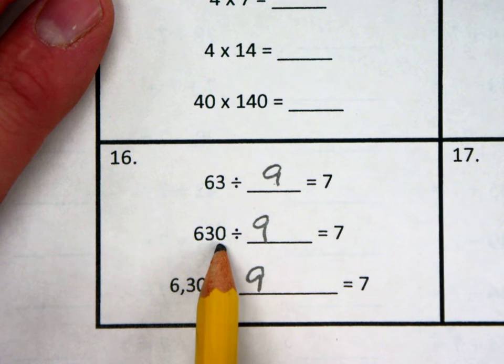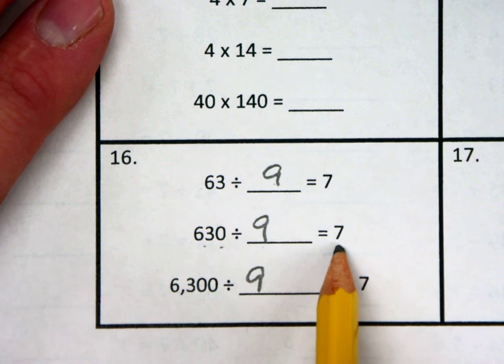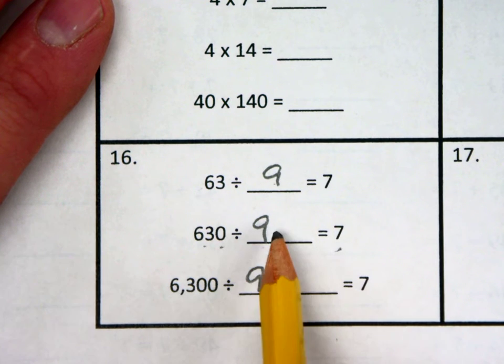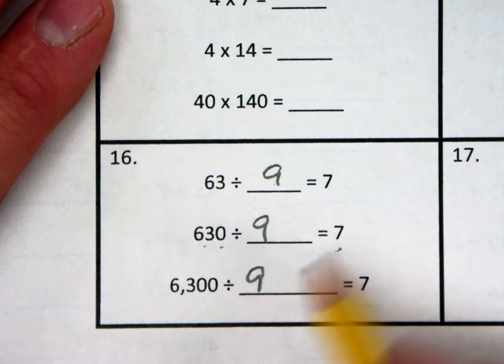So if I've got a 3 here like this, I can ask myself this question. If I have 630 divided by 9, how can that possibly equal 7? It's got to be a larger number, doesn't it? It just doesn't make sense if it wouldn't be. And so you're kind of asking yourself, there has to be like a 0 in here. These problems all involve zeros.